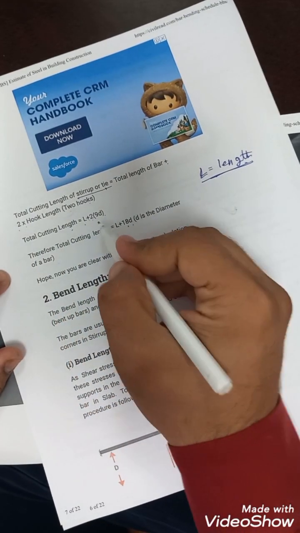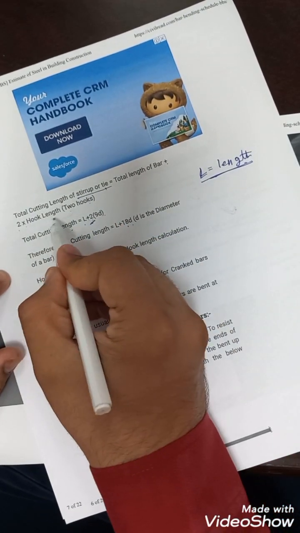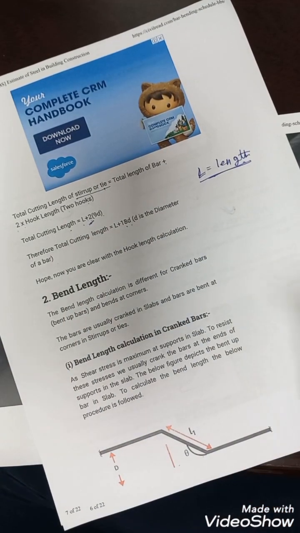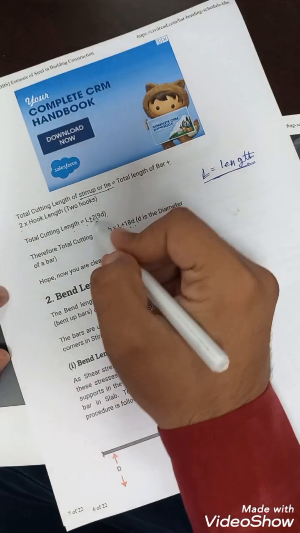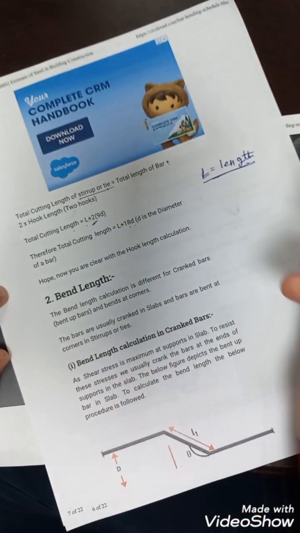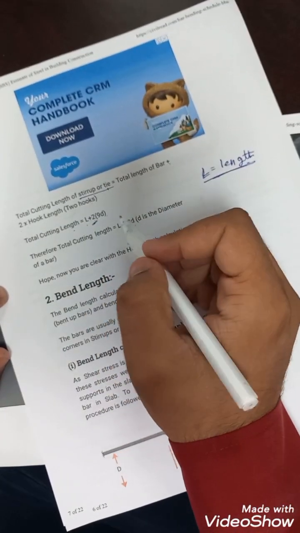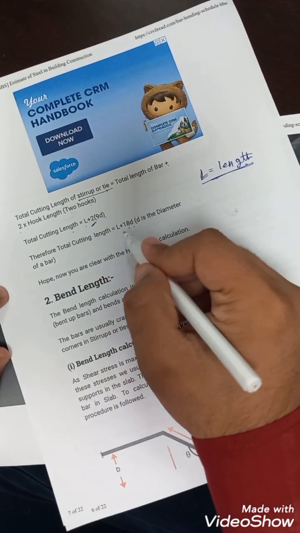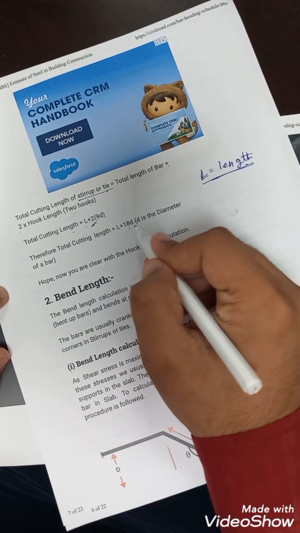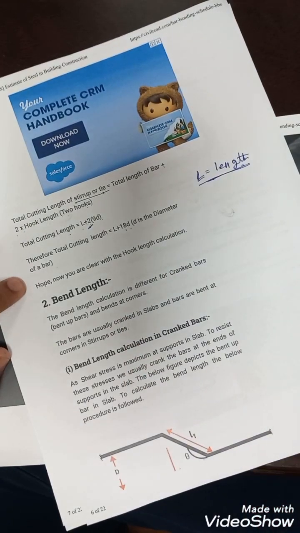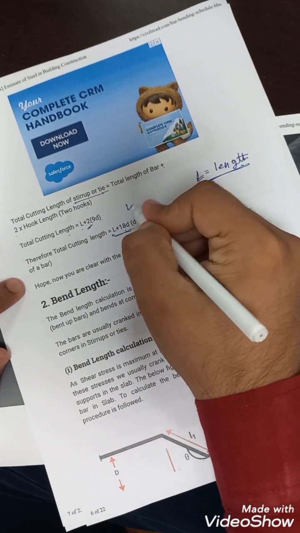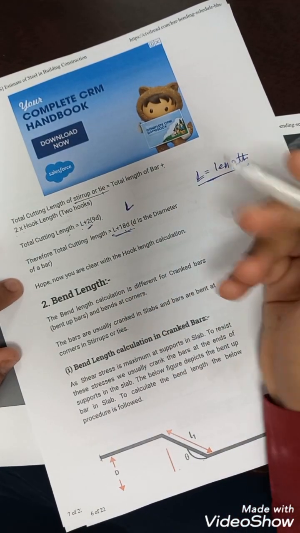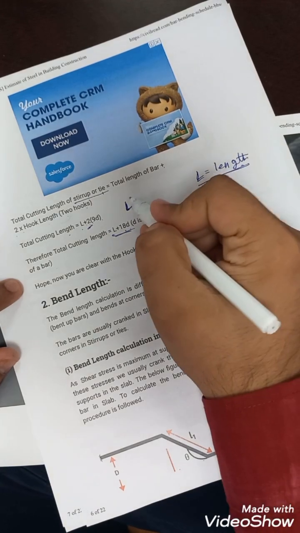Why do I put 2 here? Because here 2 hook lengths are provided. If there were only one hook, I would not put the 2, only 9D. Here 2 hooks are provided, so I put 2, and the answer is L plus 18D. D is the diameter of the bar. I put the value here and get the cutting length of the stirrup. And where do we get the L value? From the structural drawing, I read the L value there.